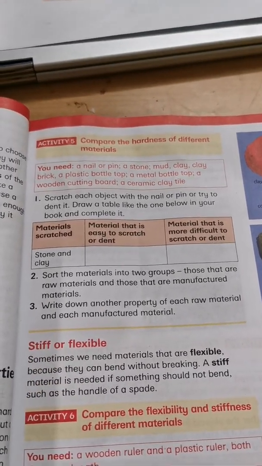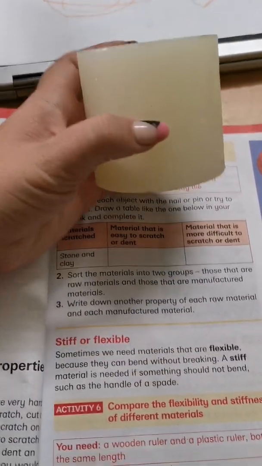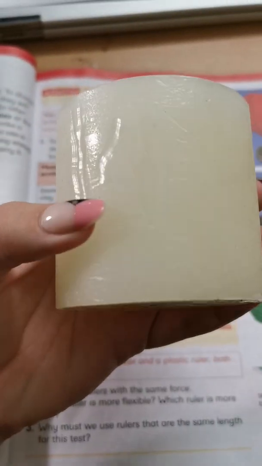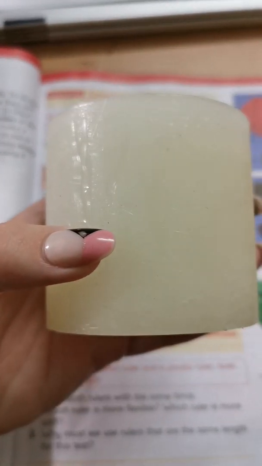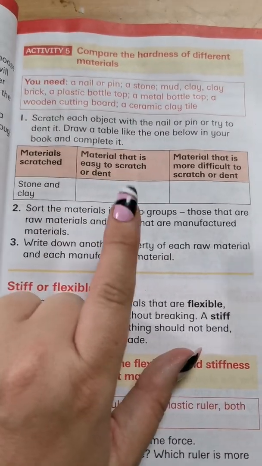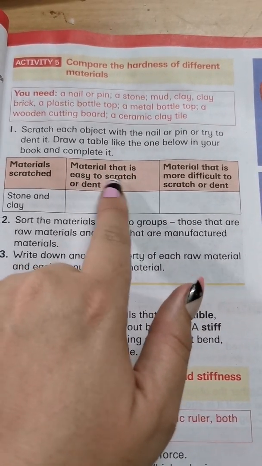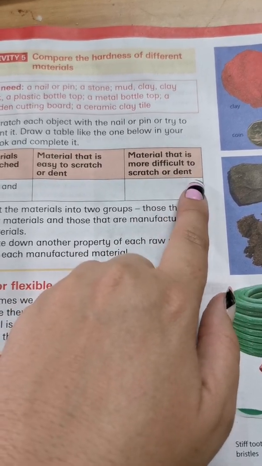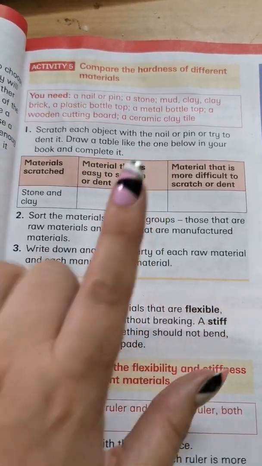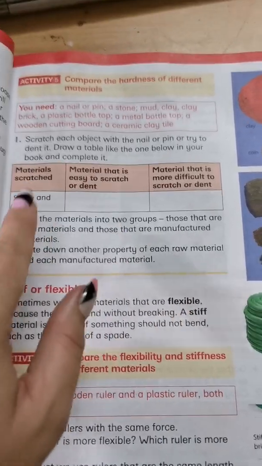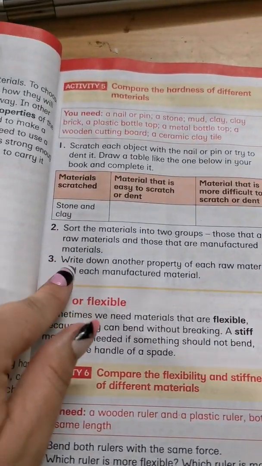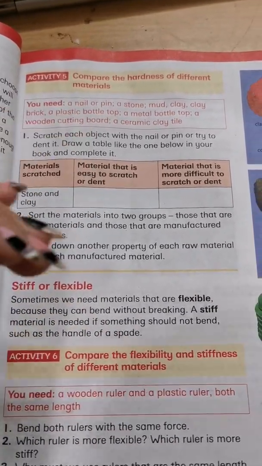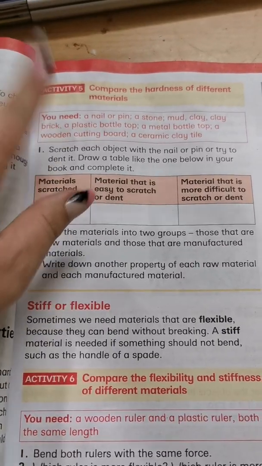So then you are going to take your first example. There's my little candle. You can actually see here the marks that I've scratched onto the candle. Then you are going to tick material that is easy to scratch or dent, or material that is more difficult to scratch or dent. Then you're going to tick, ooh, candle, it's easy to scratch or dent. And then you're going to go on like that with wood. I want you to pick at least 5 ideas or items that you are going to use to complete activity 5.